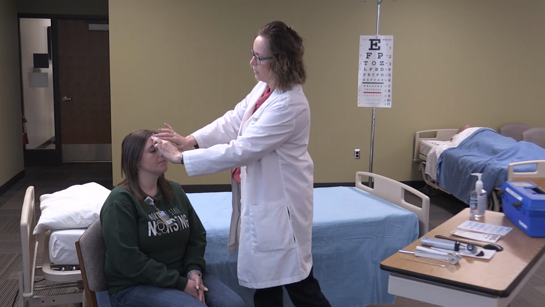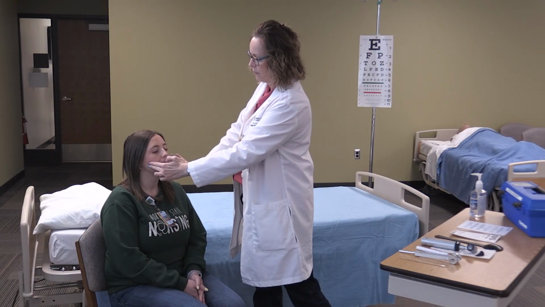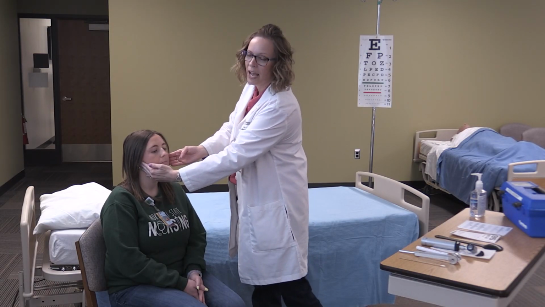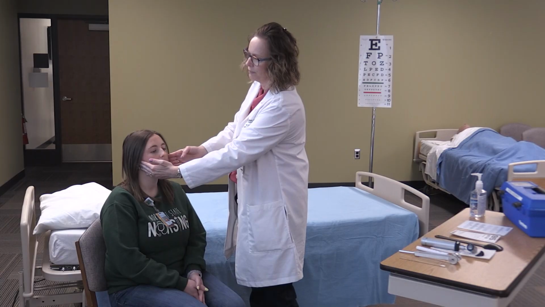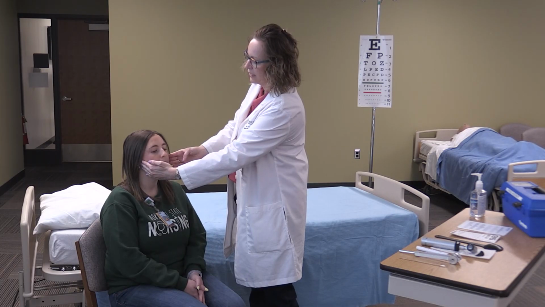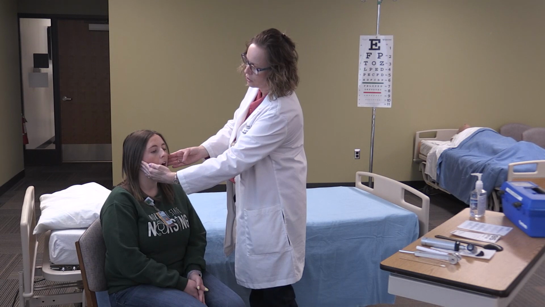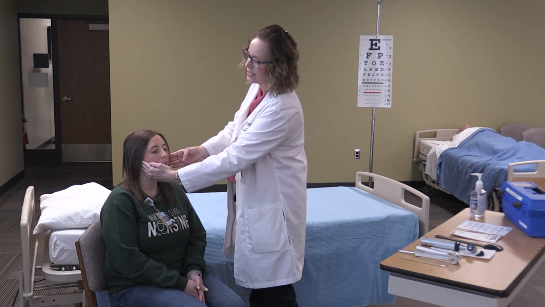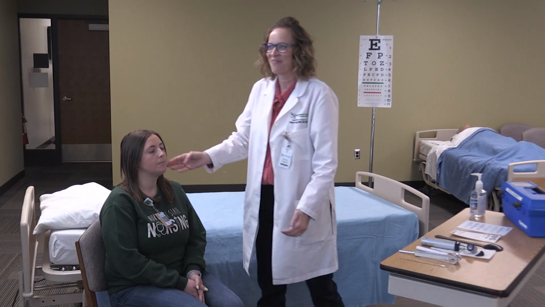All right, now I'm going to palpate the bony features of her face. And so we have the forehead. Any tenderness? No. All right, and then the jaw, we have the temporomandibular joint, TMJ. So I'm going to have you open your mouth and close it. Do you have any clicking, any popping, tenderness? No. Okay, open your mouth and just go from side to side. Excellent. Any tenderness? No. Okay, good.